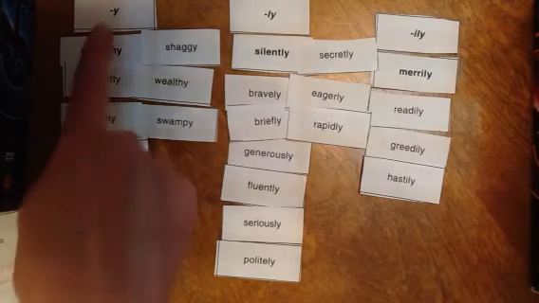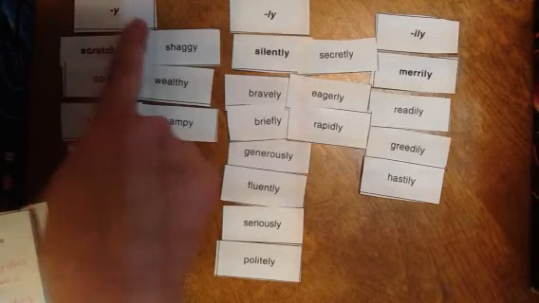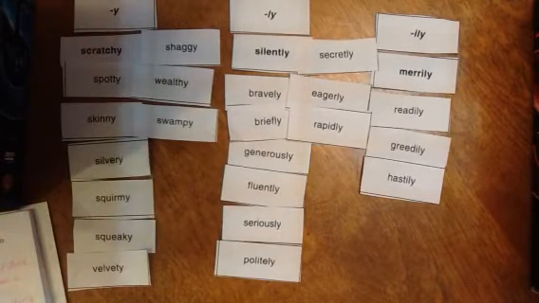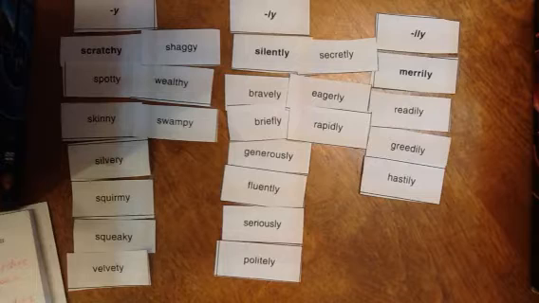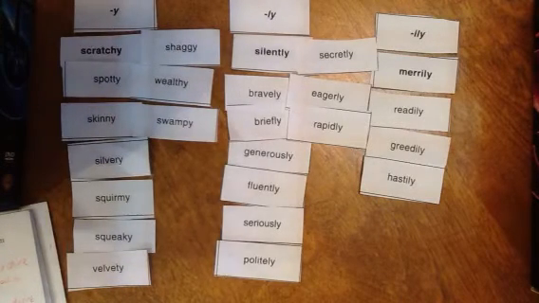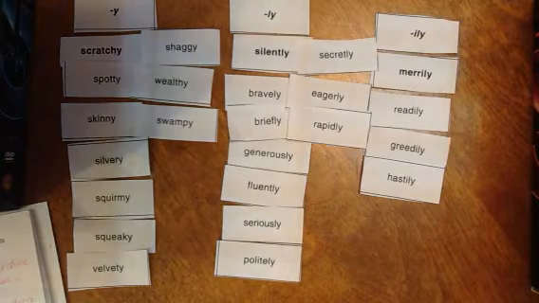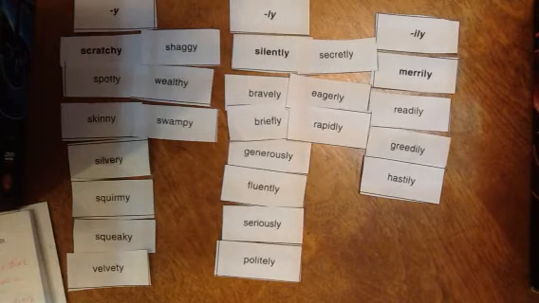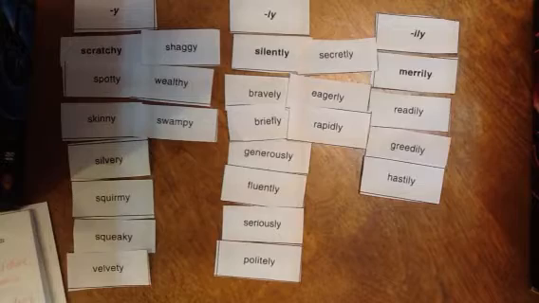Now, these words with Y describe nouns. They are called adjectives. I'm going to write that down. Not sure how well you'll be able to see it. I hope you will. Adjectives. And I'm going to put it under here.